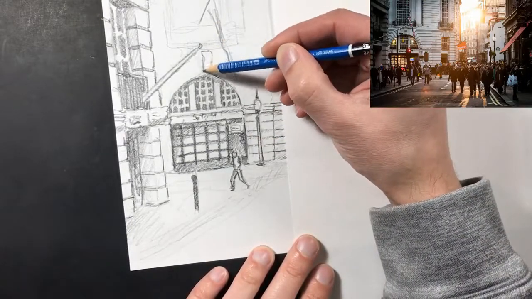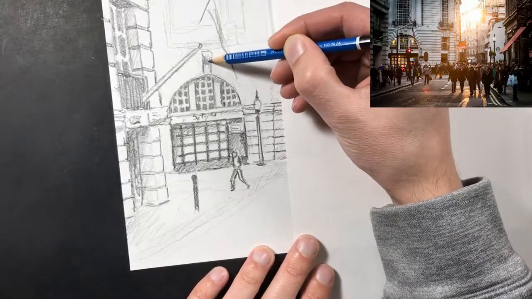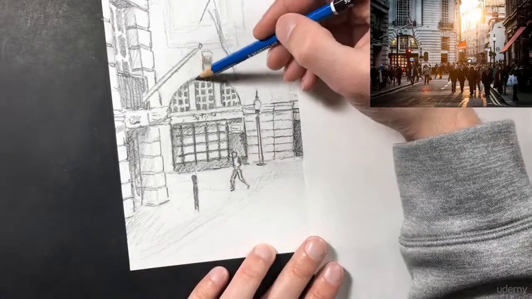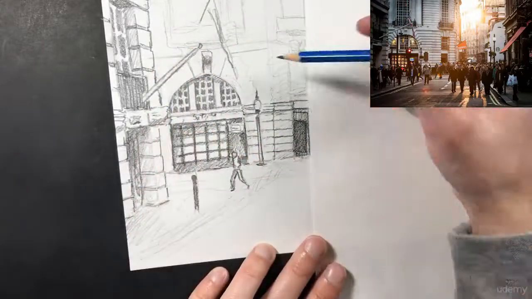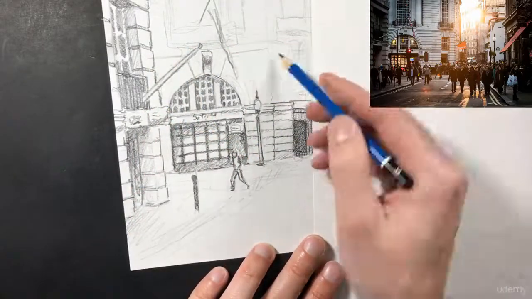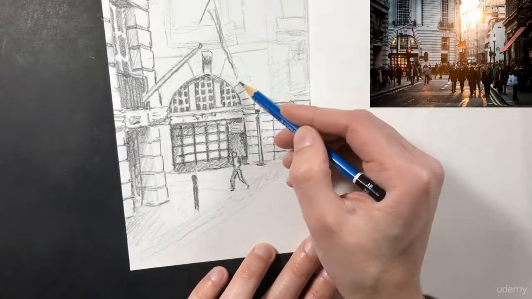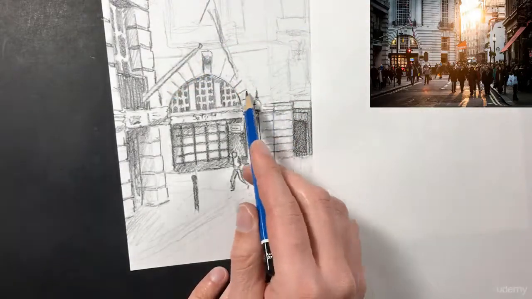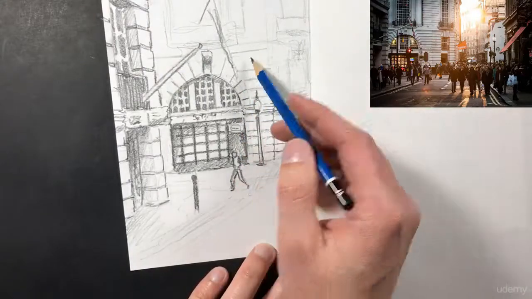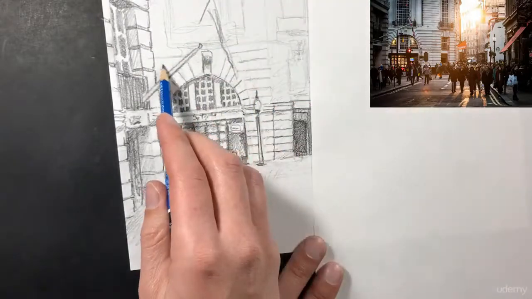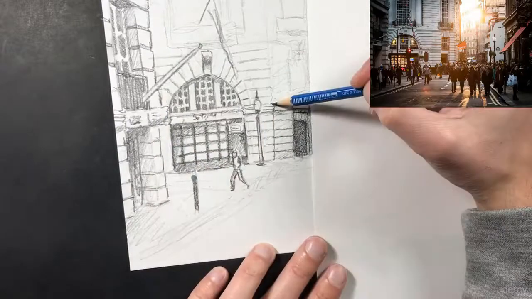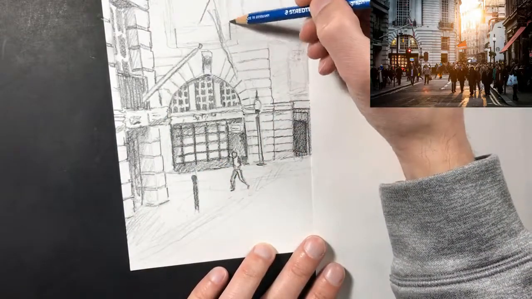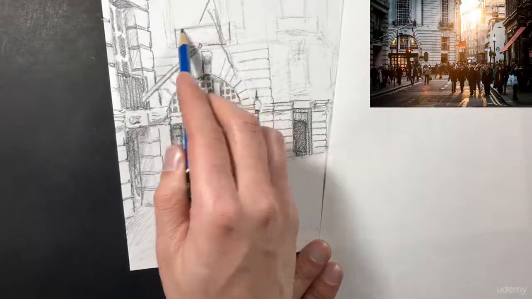Next, I'm going to start adding the detail on the top of this doorway, or the top of this arch. Make sure that you're looking back at your image or the still life that's actually in front of you, and always be looking back at it for reference. All the information you need is right there in front of you. You just have to look at it and find it. So if you don't know if there should be a shadow in a certain area, all you have to do is look at your reference, look at the still life in front of you, and that will tell you exactly where to put that shadow.